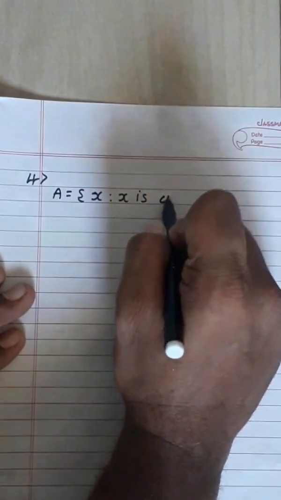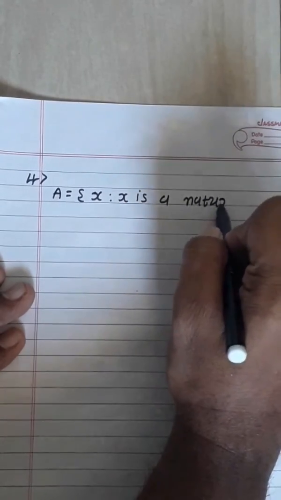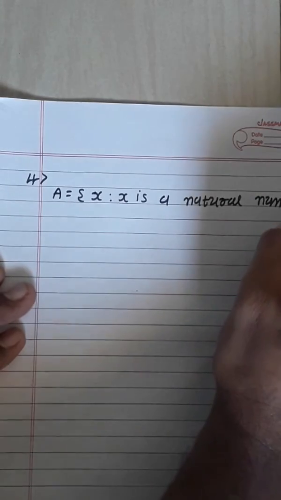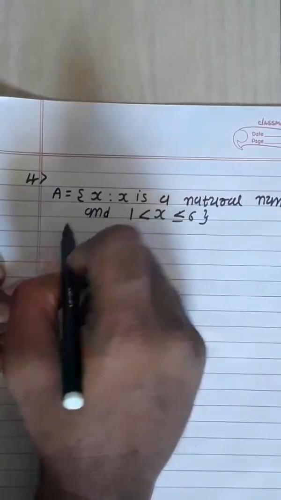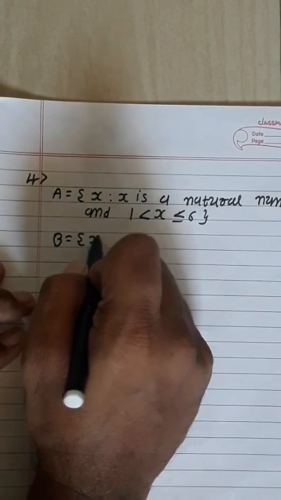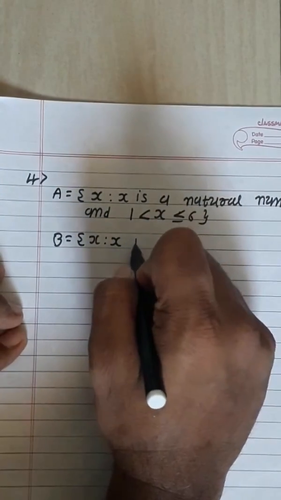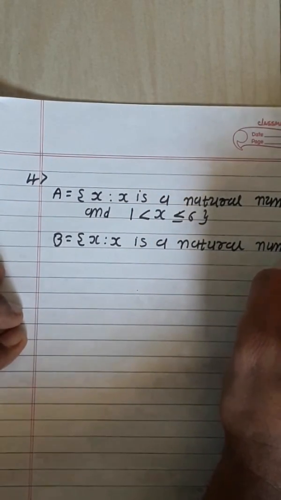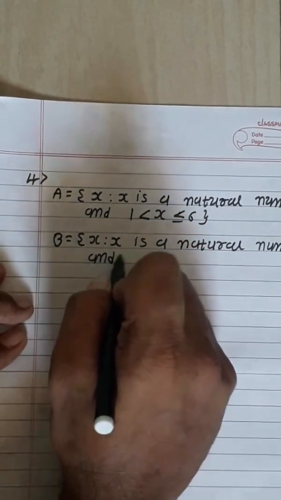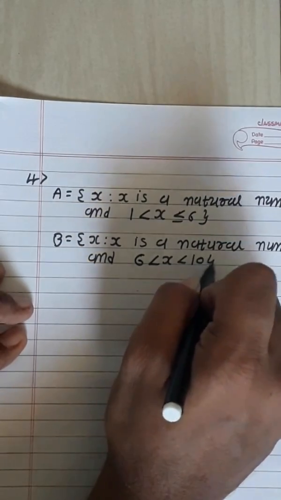Now let's discuss one more example, question number 4. A is equal to the set of x, where x is a natural number and 1 less than x less than or equal to 6, and B is equal to the set of x, where x is a natural number and 6 less than x less than 10.